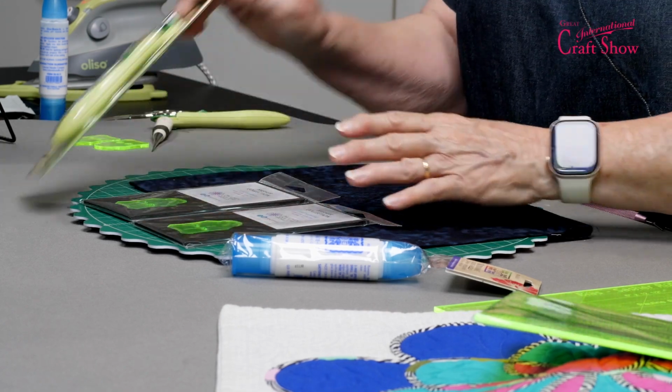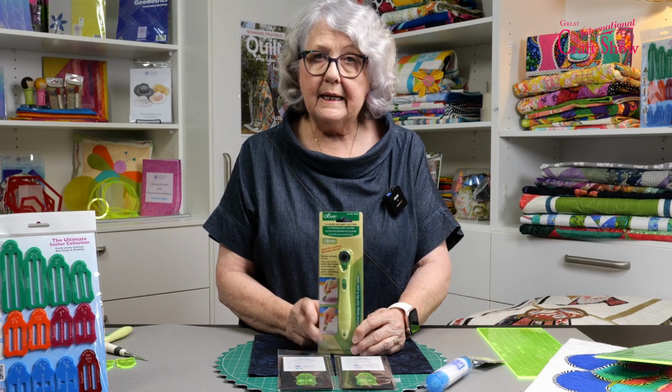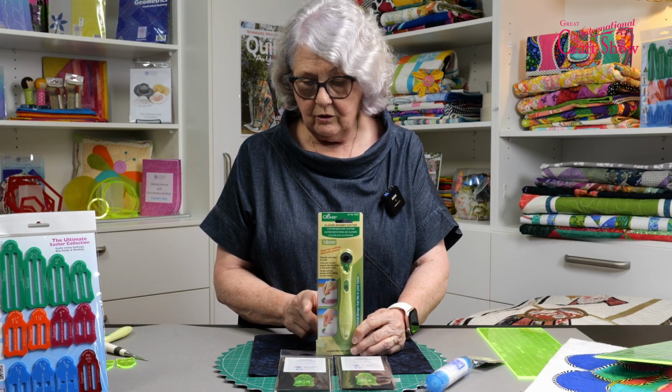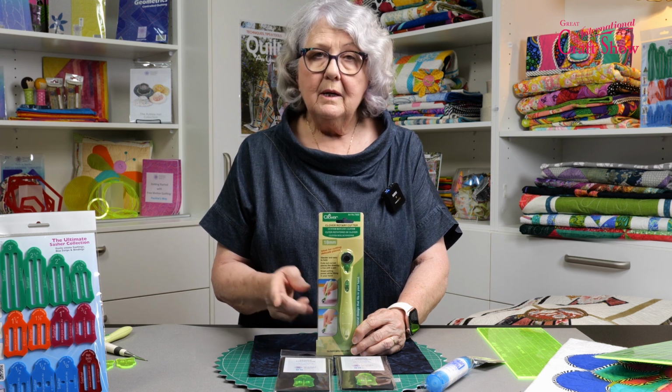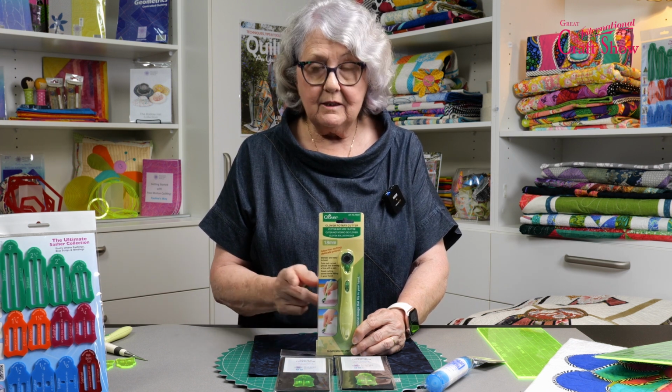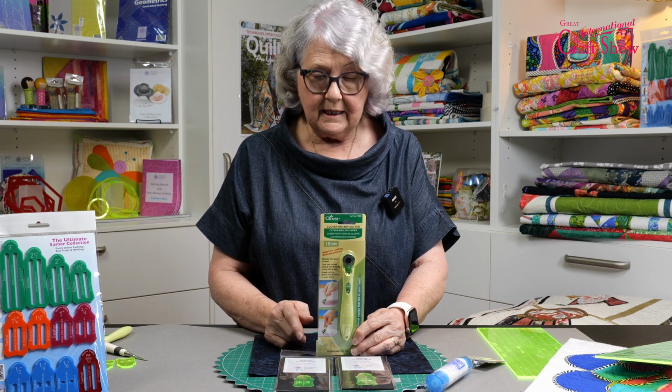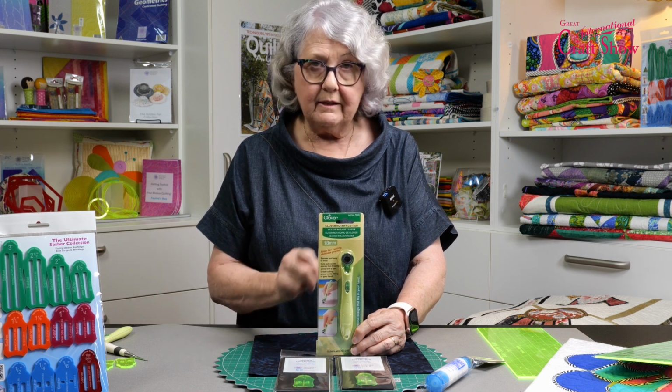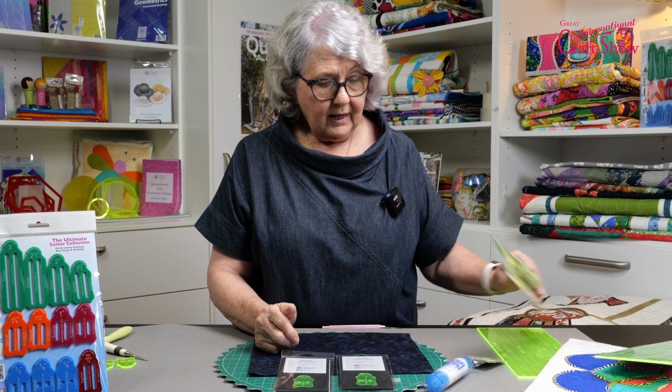I'm going to use the little rotary cutter this time, the mini cutter. I'm going to explain why I use this one this time. In the first episode, I used the 45mm cutter. This time I'm using the 18mm cutter, so you'll understand the difference in what the blade does.